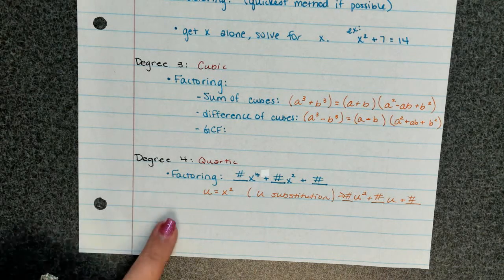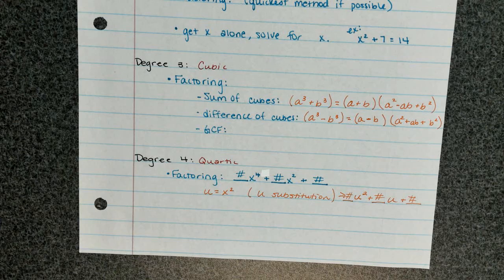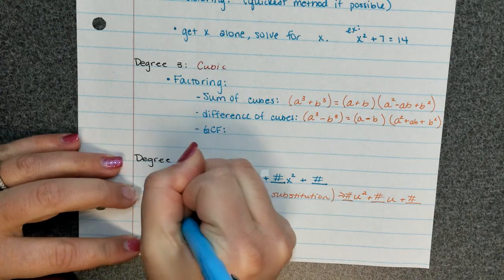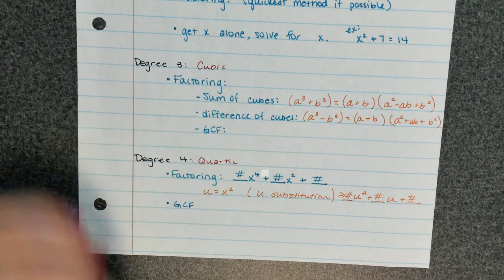Also, technically, you can do GCF with a fourth degree also. So we could put that one on there too, because GCF always works.